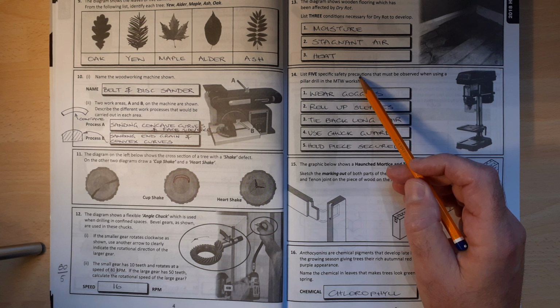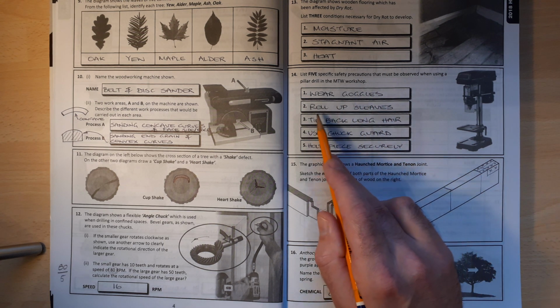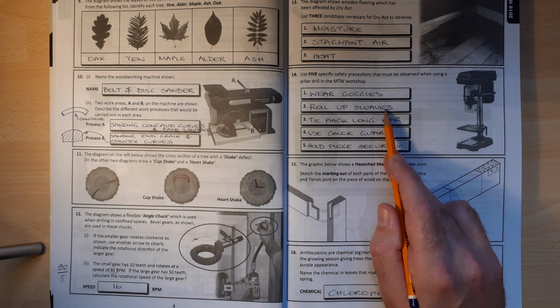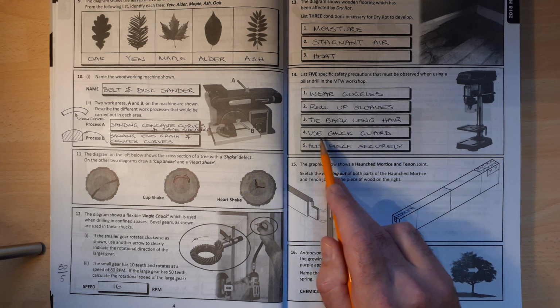5 specific safety precautions for using the pillar drill. Wear goggles to protect your eyes. Roll up your sleeves so that any threads on your sleeves wouldn't get caught in the chuck. Tie back long hair so that your hair doesn't get tangled up in the machine.